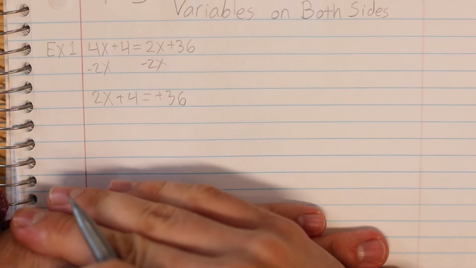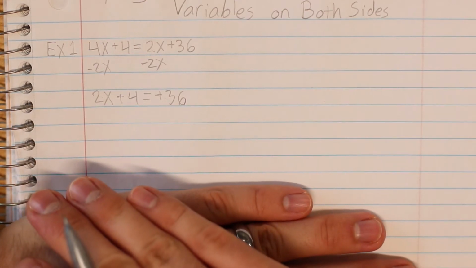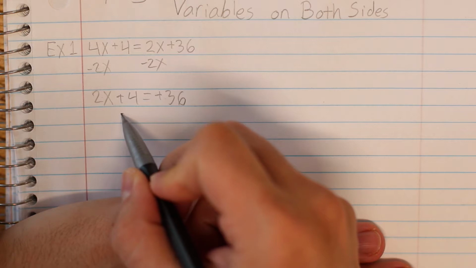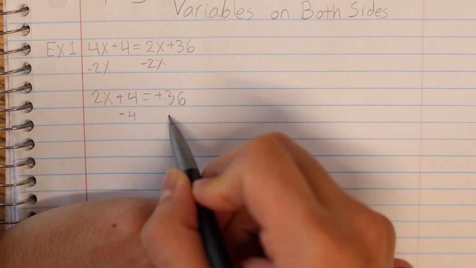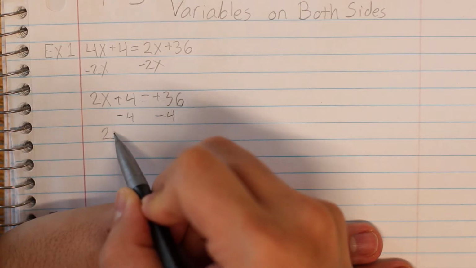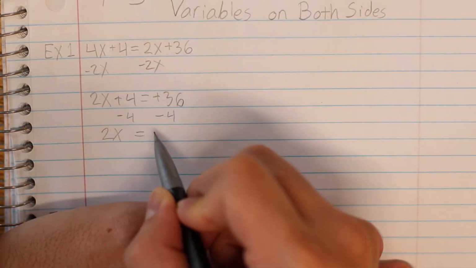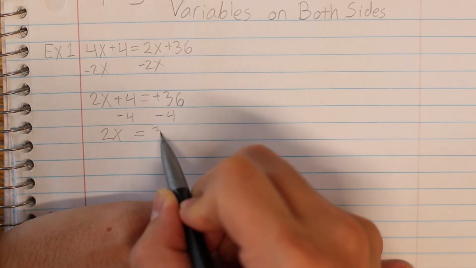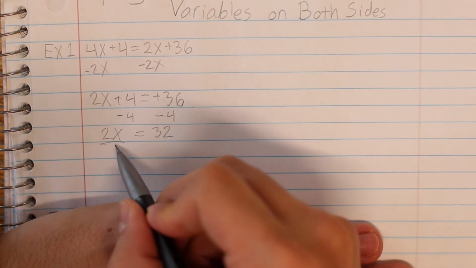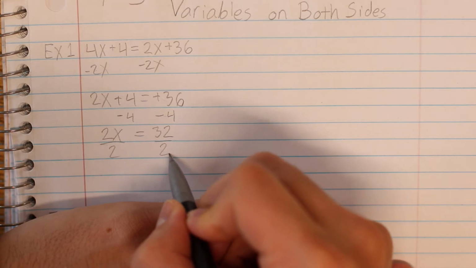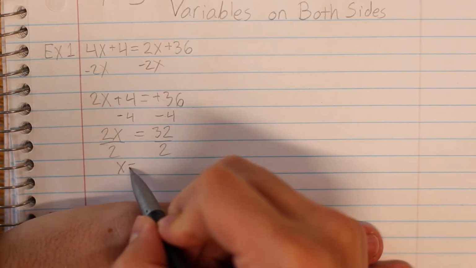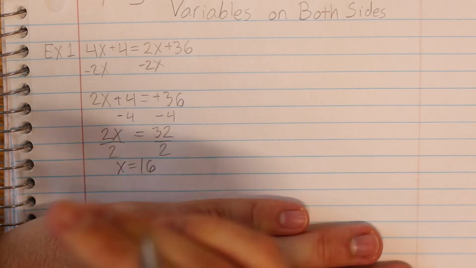So actually a fairly simple problem. We now would need to subtract 4. Subtract 4. You end up with 2x equals 32. Divide by 2, divide by 2, and you end up with the wonderful x equals 16.